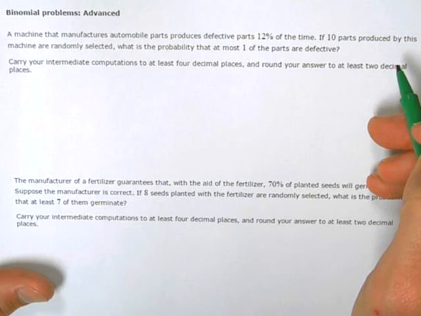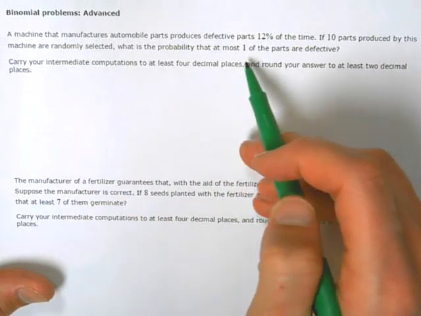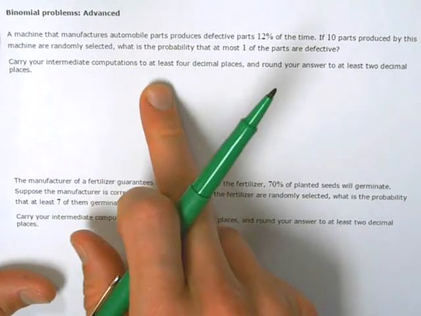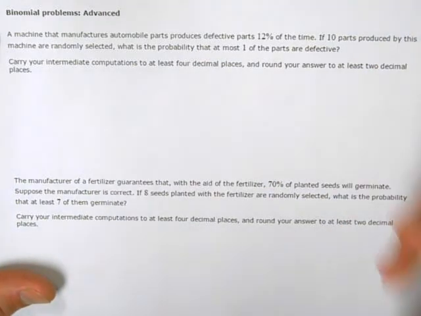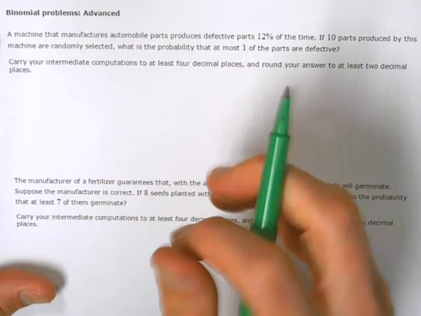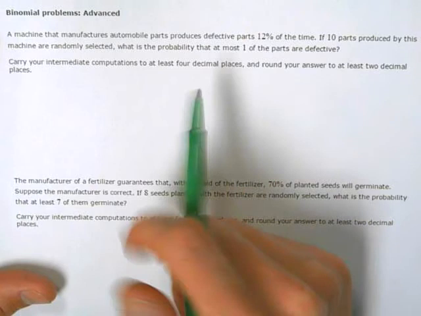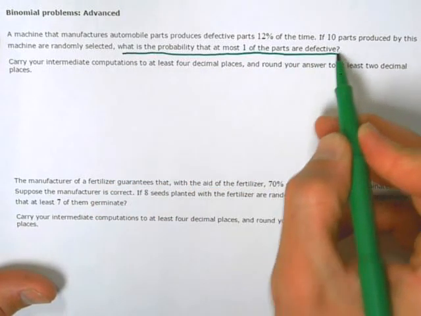If 10 parts produced by this machine are randomly selected, what is the probability that at most one of the parts are defective? Carry intermediate computations to at least 4 decimal places, round your answer to at least 2 decimal places. Okay. I would try to not even carry intermediate computations at all. We'll try to use our calculator to get the best answer so we don't have to mess around. So I would start by what it's asking. What is the probability that at most one of the parts are defective?